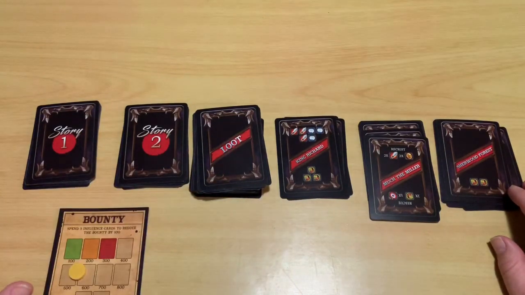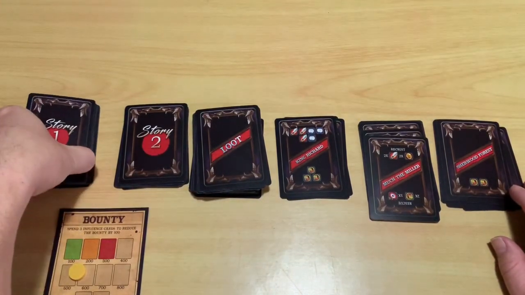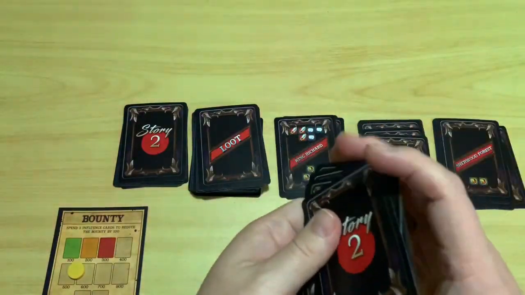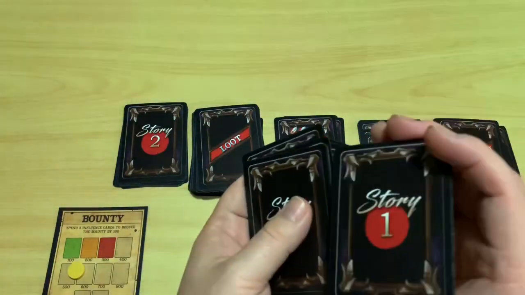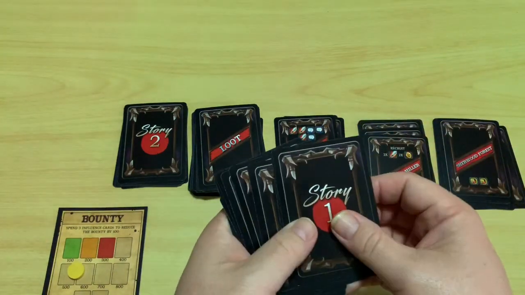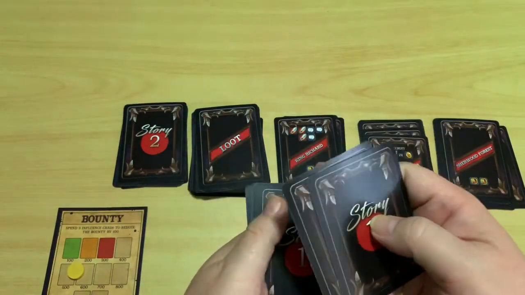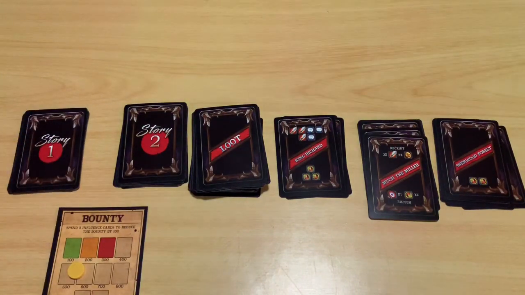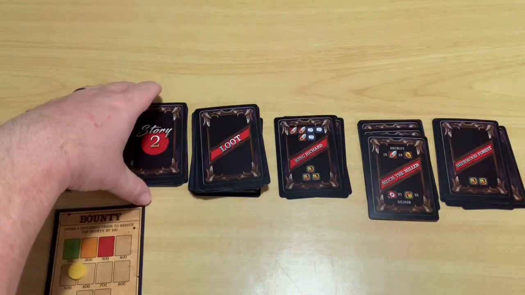Once you've separated all the cards, take the Story 1 cards and give them a really good, thorough shuffle. Once you've done that, randomly remove 2 from the deck and put them back in the box because we won't need them this turn. Don't look at what they were.